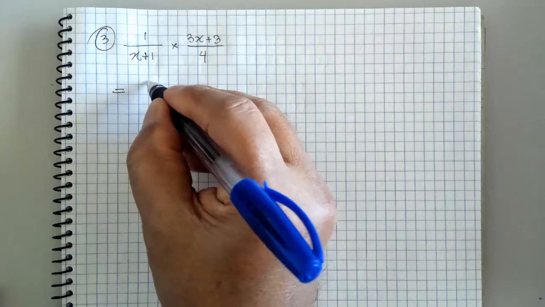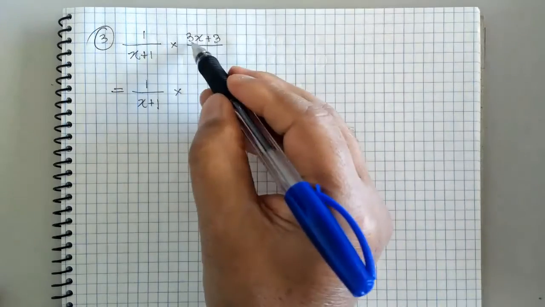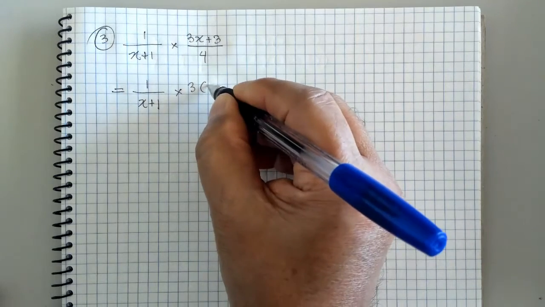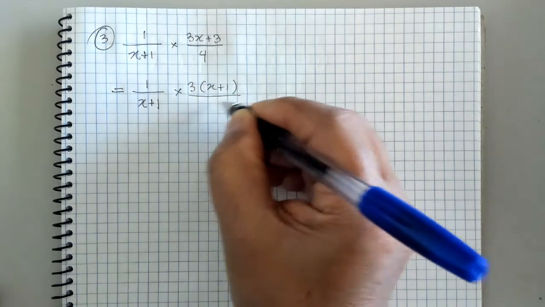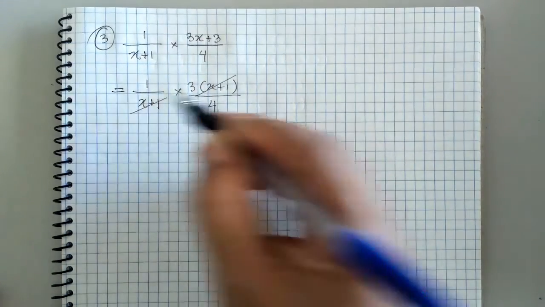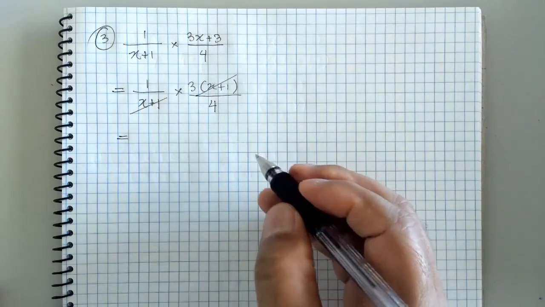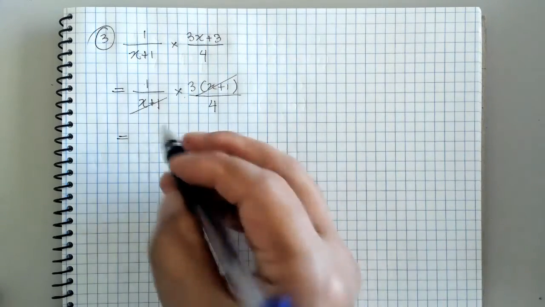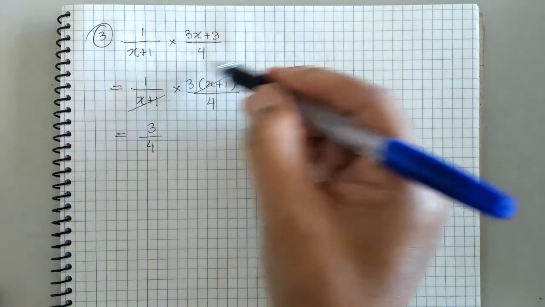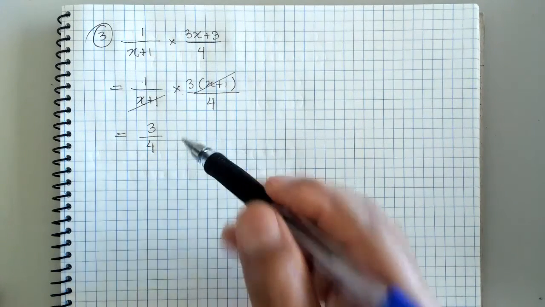All right, so you're going to write this exactly the same because we cannot simplify this fraction at all. But in here we had a common factor. The common factor between these two is 3, and then the other factor is going to be x plus 1, and then over 4. Then you can see that we can get rid of this and this altogether. That's it. There's nothing else we can do apart from writing the answer. So what is left? 1 times 3, which is 3, and then over 4. So the answer for this multiplication is just 3 over 4, and we don't have any pronumeral left.